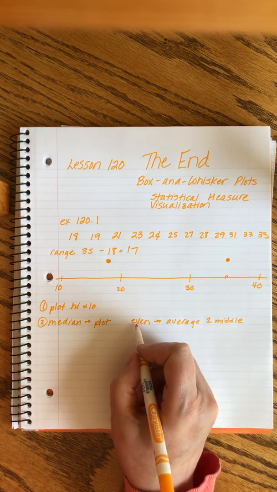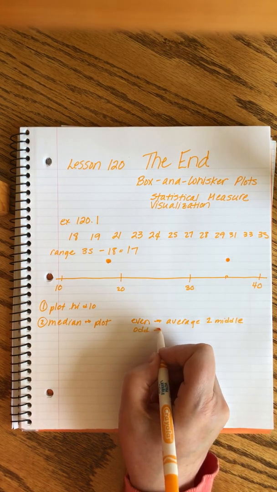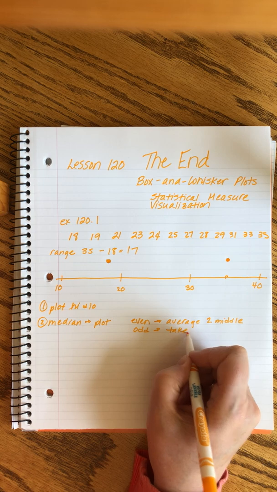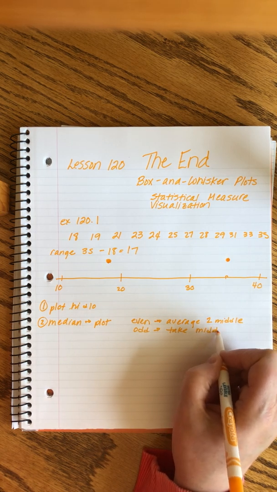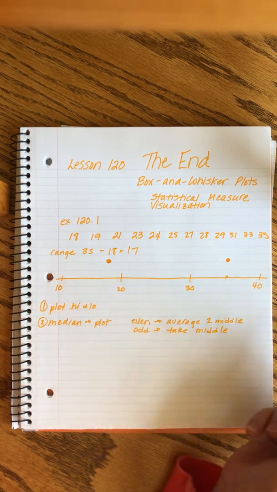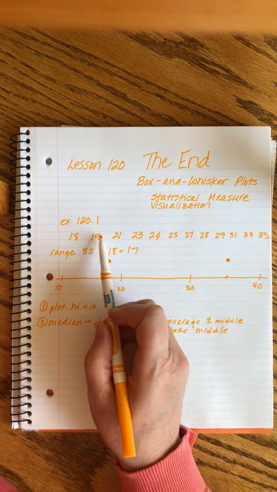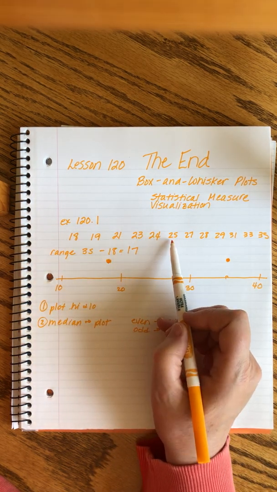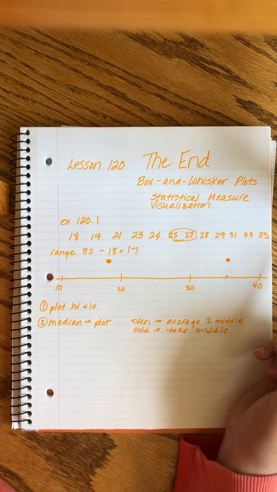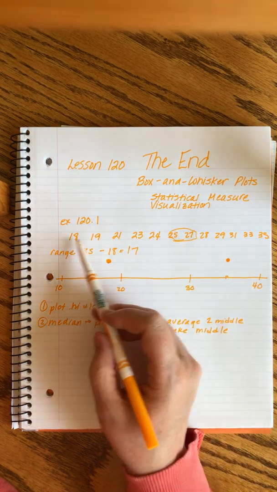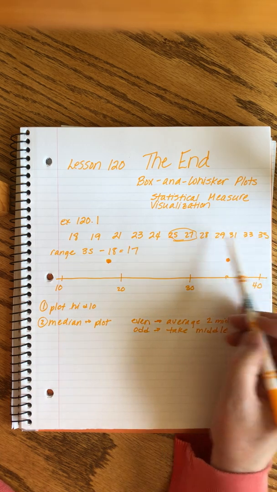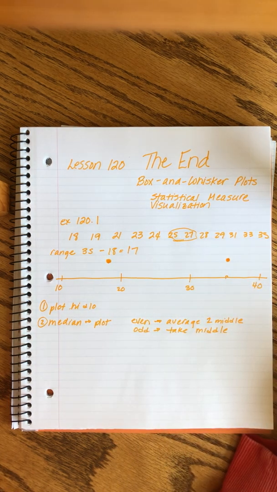Right? If you have an odd number of data, then you just take the middle. But when you have an even number of data points, there is no middle number, so we have to average the middle. So let's see, there's 12, right? 1, 2, 3, 4, 5, 6, and 7 are going to be the middle. And if you want to double check, you can go, okay, there's 5 numbers there, and there's 5 numbers there. So those must be the middle.